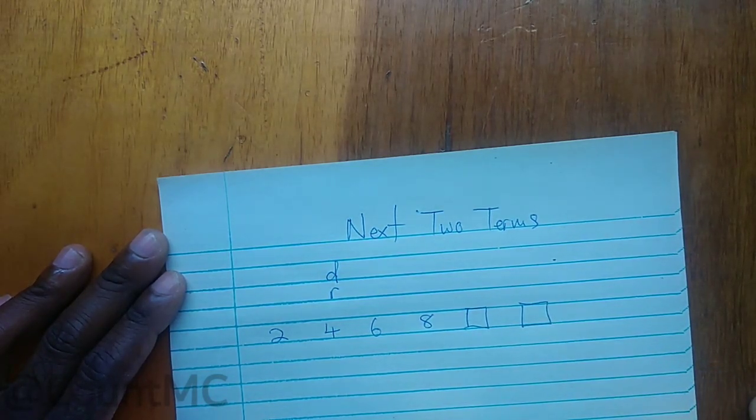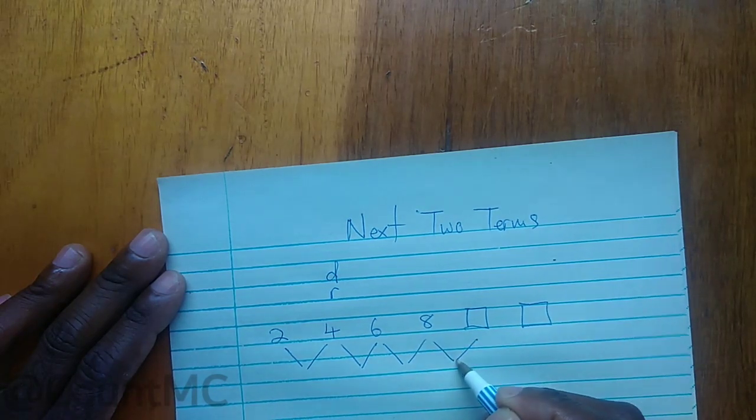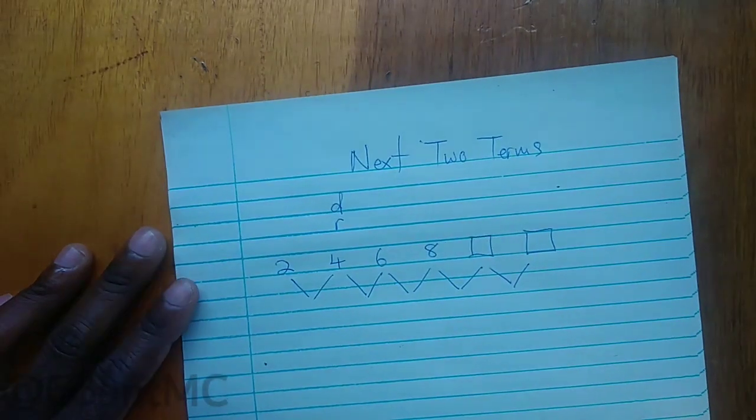How do we find the next two terms? Remember what we said the last time. Whenever you are dealing with number patterns, it's always a good place to start with finding the common difference or the common ratio. Remember that.